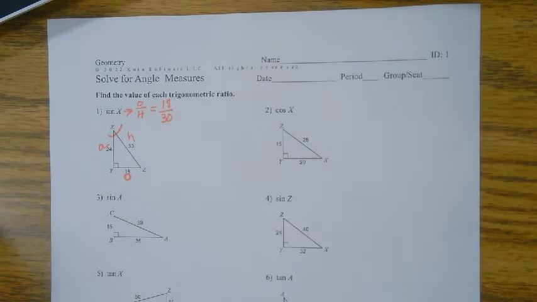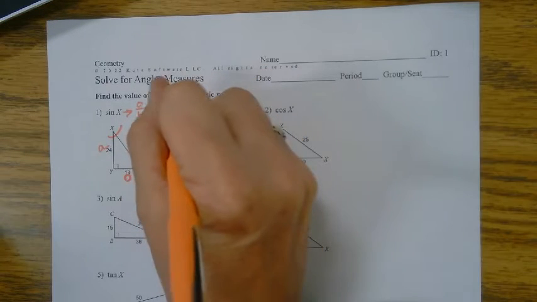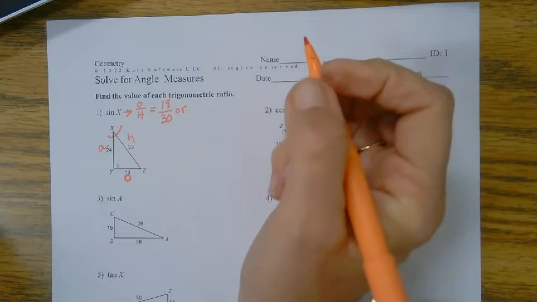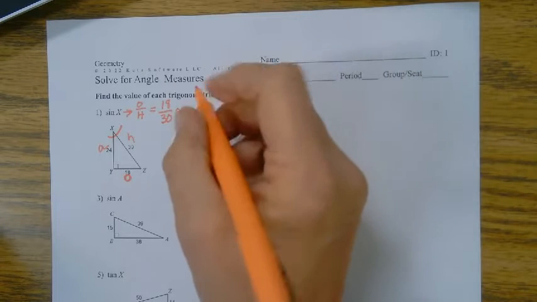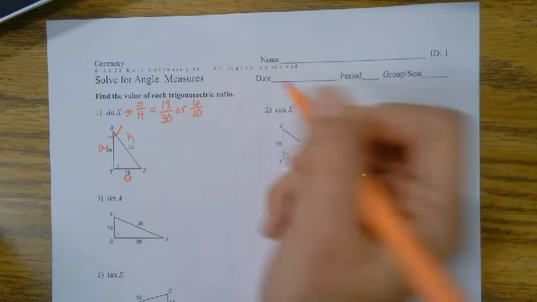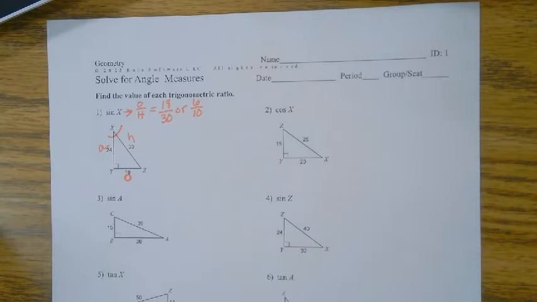Do we need to reduce that if we can? Absolutely. Can we reduce it? Yeah. Divide both of them by what? 3. So that would be 6/10. Can we go a little more? Yeah. 2.